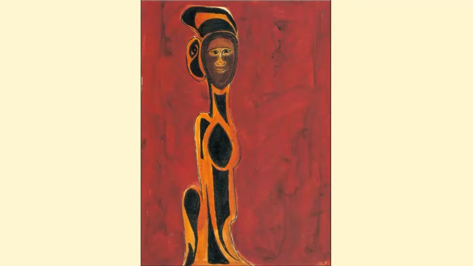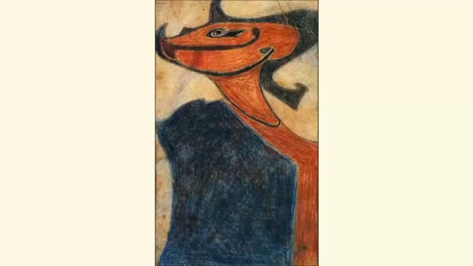Now, this one is a painting by Rabindranath Tagore, and here too you see that the visual idea of this figure, the construction of this figure, is definitely a result of Tagore's familiarity with primitive art that he must have seen when he was traveling abroad.